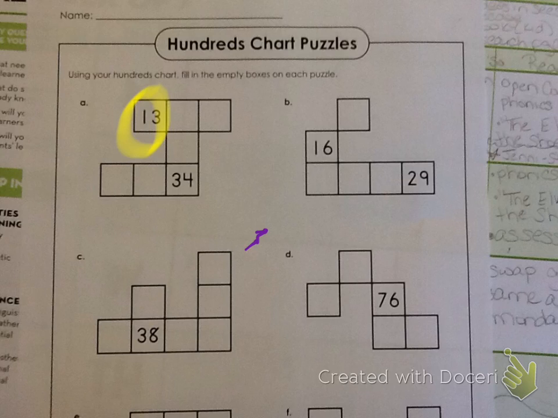And let's see, I need to pick a color that will show up. Okay, so I'm going to put 14 here. And after 14 is 15. So I'm going to put 15 here. Now that part's easy. But you have to think about what comes next.